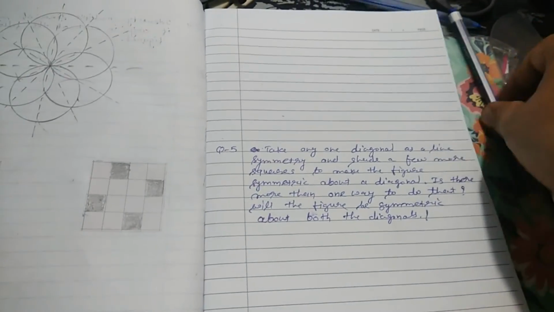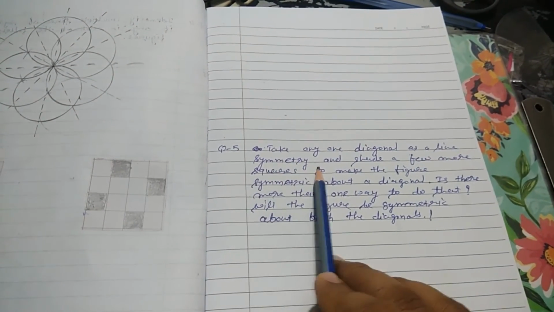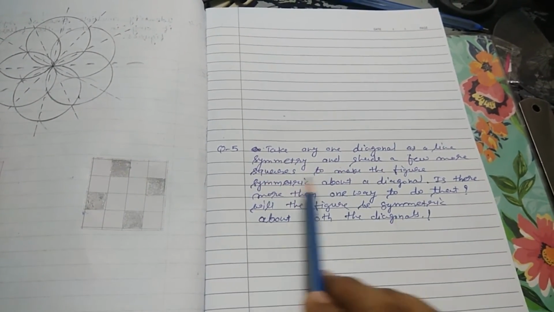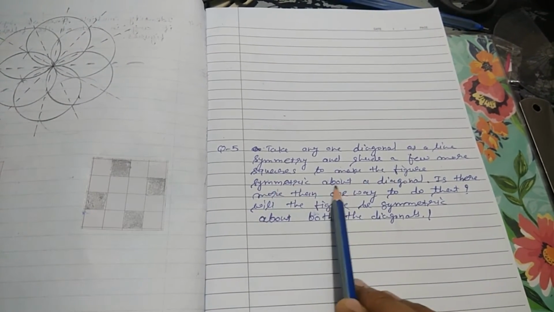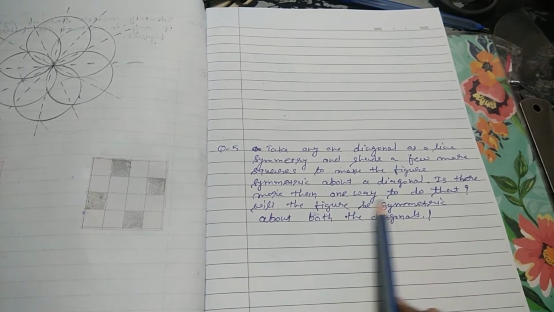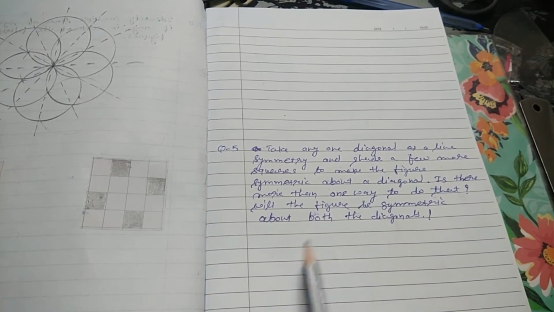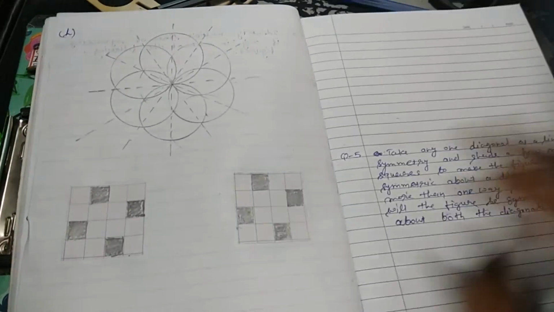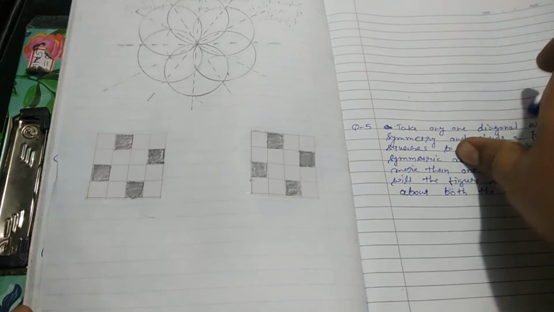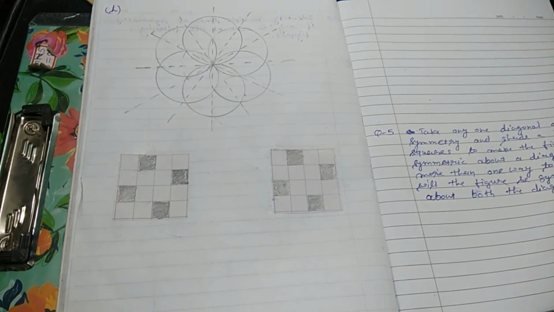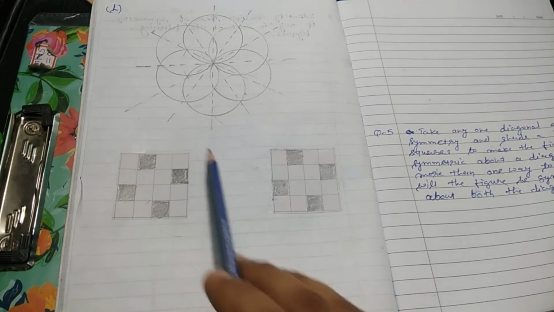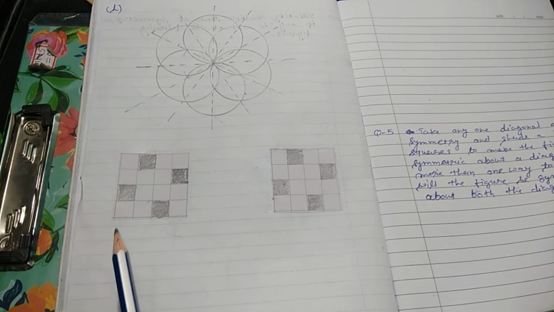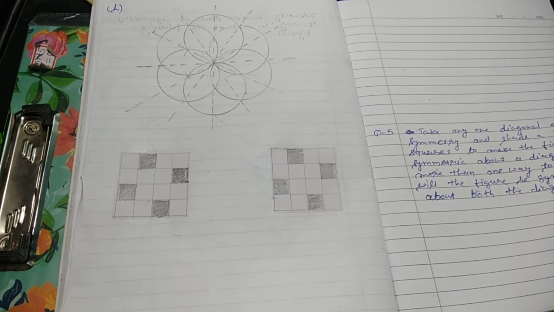Take any one diagonal as a line of symmetry and shade a few more squares to make the figure symmetric. Make the figure symmetric about a diagonal. Is there more than one way to do that? Will the figure be symmetric about both the diagonals? So in your textbook, this figure is given. This figure is made up of 4 by 4 squares, that is, it is a square figure made up of small squares, 4 by 4, that is total 16 squares.